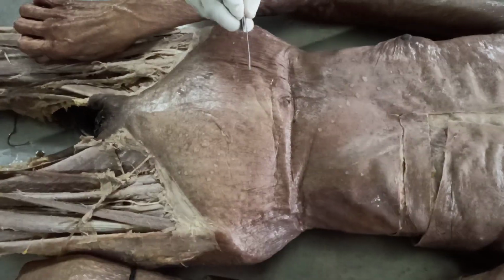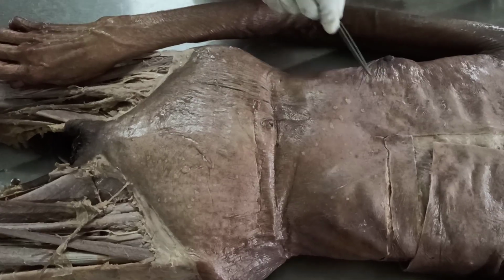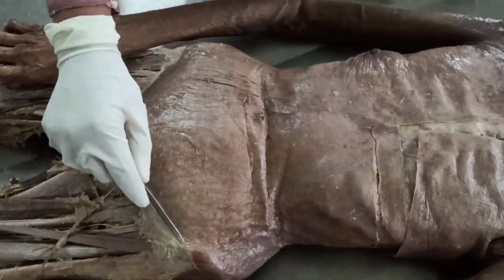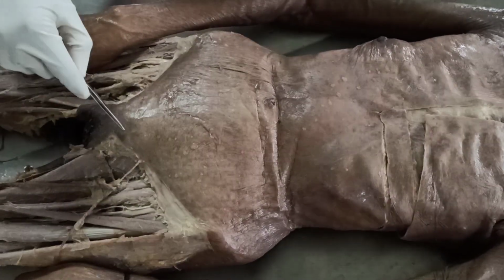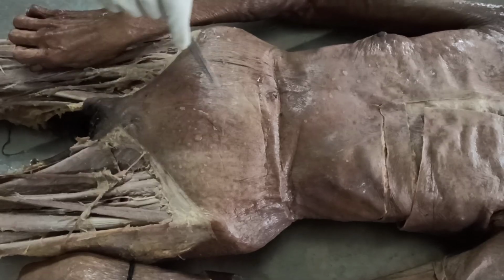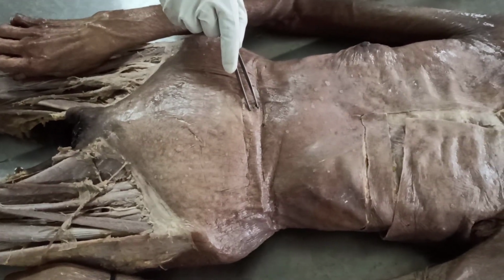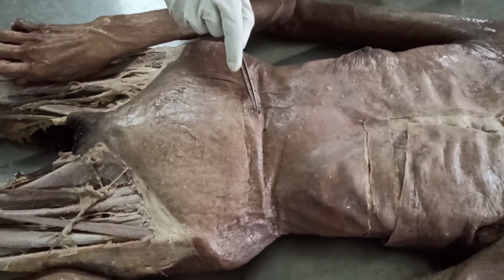We are going to see about the abdomen. This is the abdomen, which extends from the costal margins, from the xiphisternum laterally along the costal margin, down to the inguinal ligament, which extends from the anterior superior iliac spine to the pubic tubercle. Now this marking is important, which is the umbilicus. The umbilical cord is attached to this in fetal life.